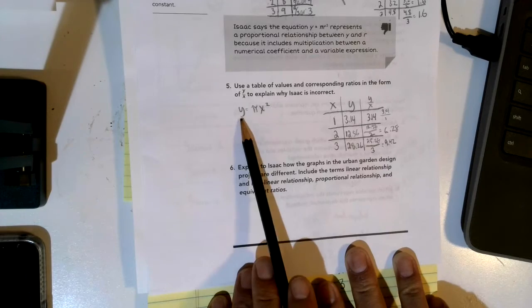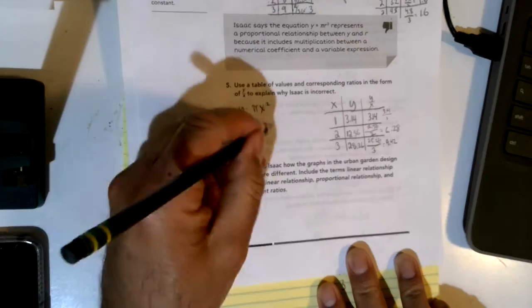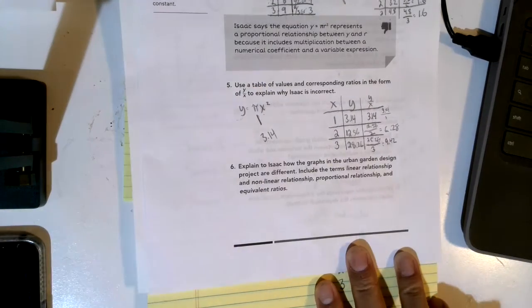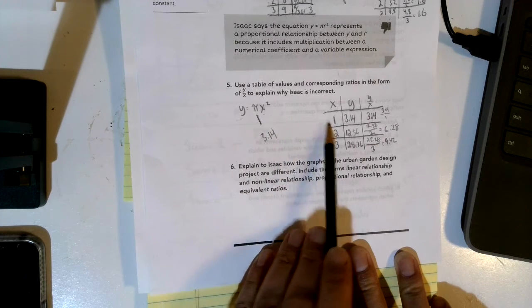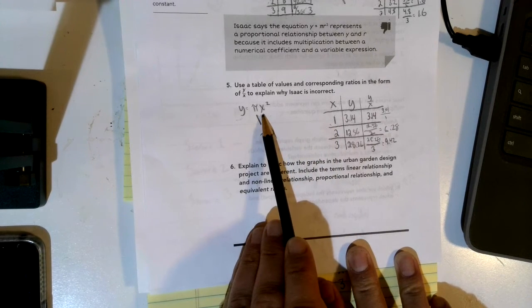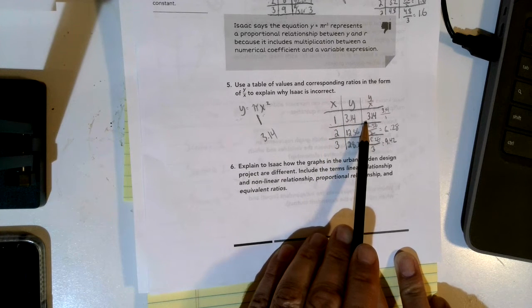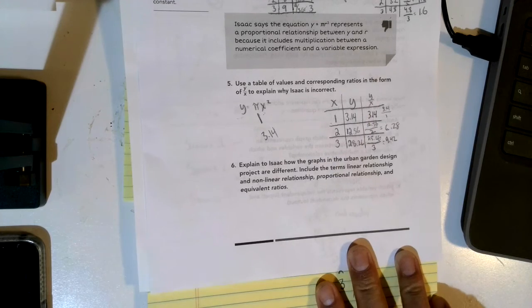So all I did here was write out my equation, y equals pi times x squared, where x would be the radius, and pi is 3.14. Then I plugged in an x. So if I plug in x equals 1, square it, it's still 1, multiply it times 3.14, and my y over x is 3.14 over 1, which is just 3.14.